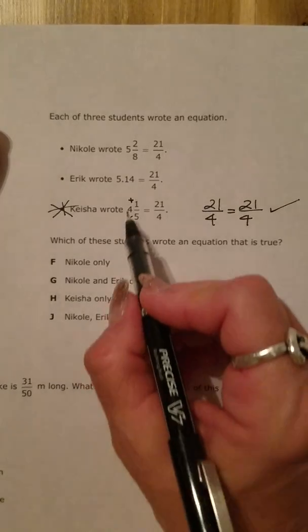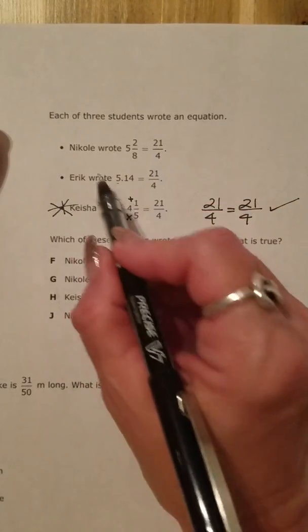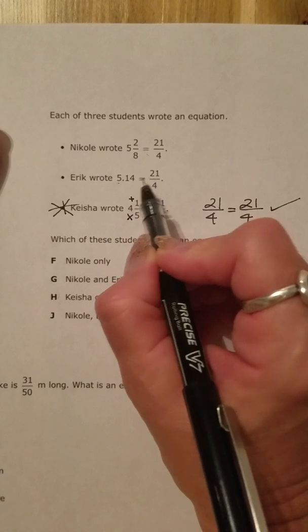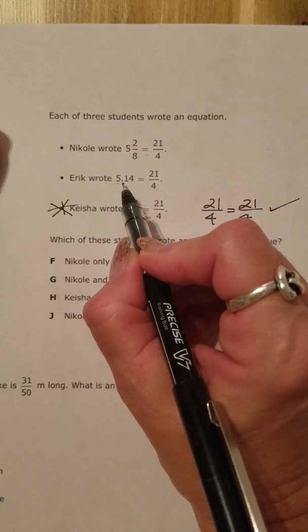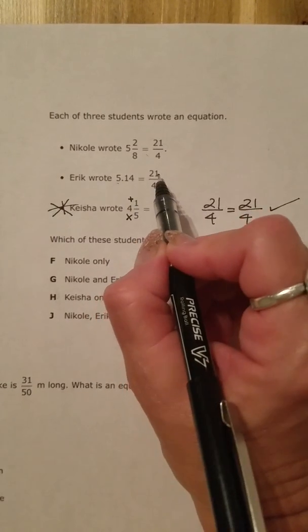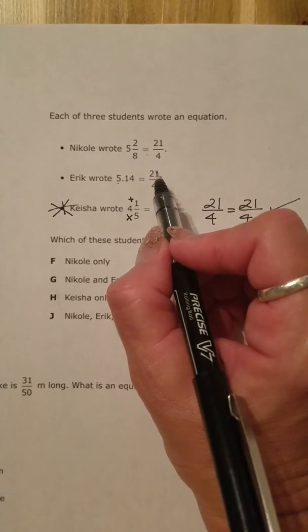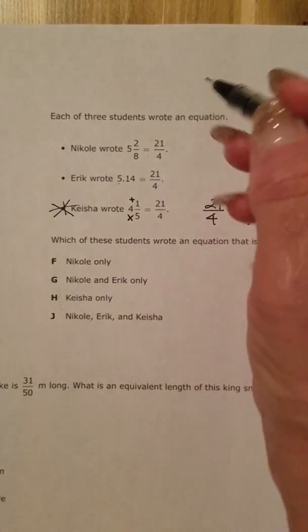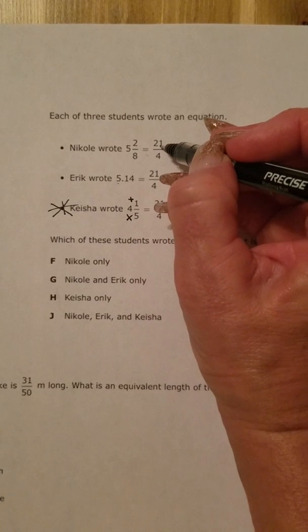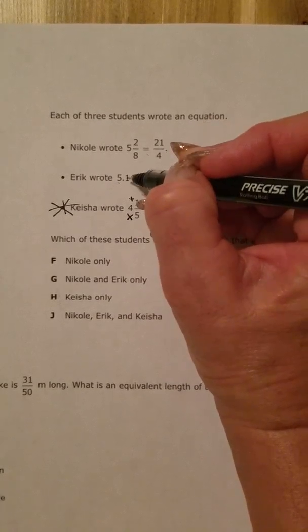Now your job is to see, are these true? You're probably going to have to turn this one into a decimal by dividing, and same with this one. Once you do it for this one, you'll have it for this one.